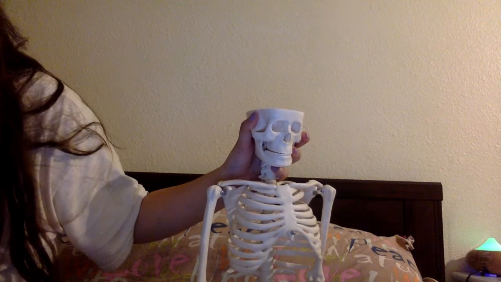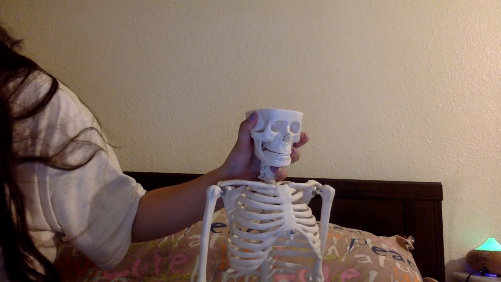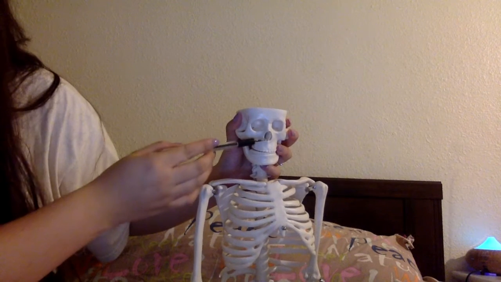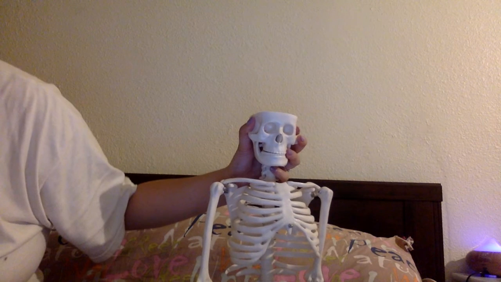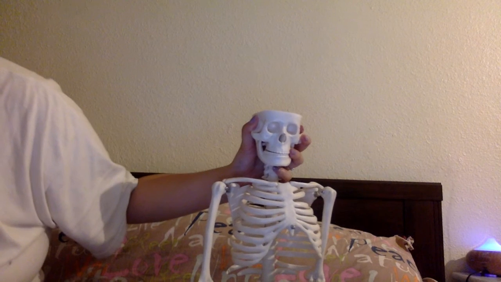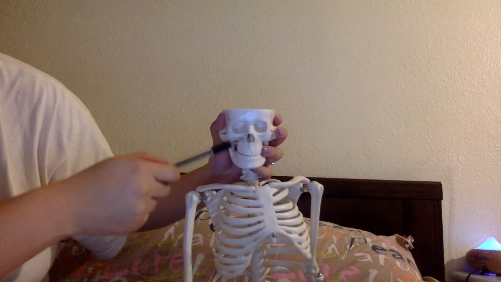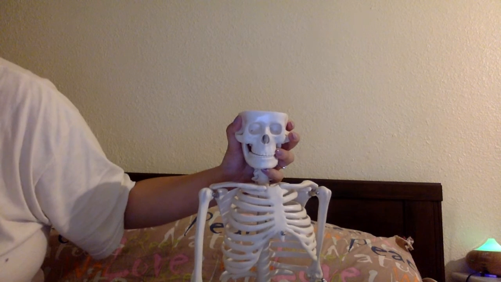The vomer is right here. The two bones that form the nasal septum are the ethmoid and the vomer. The inferior nasal concha is over here. That provides rapid warming and humidification of air as it passes to the lungs.